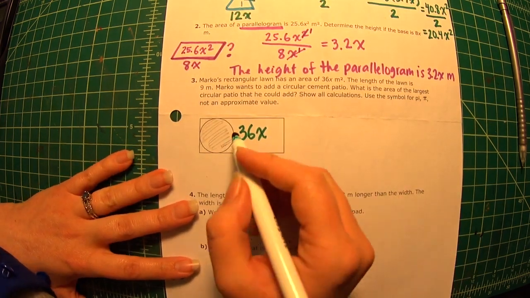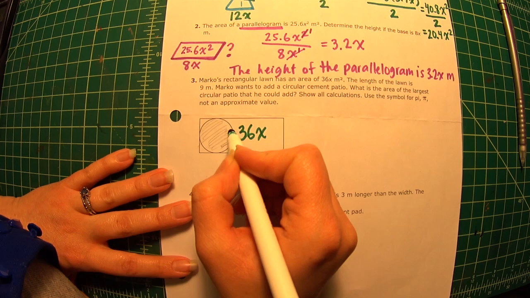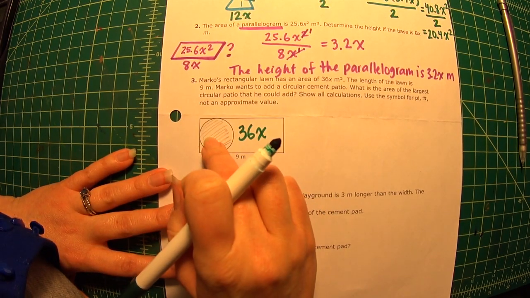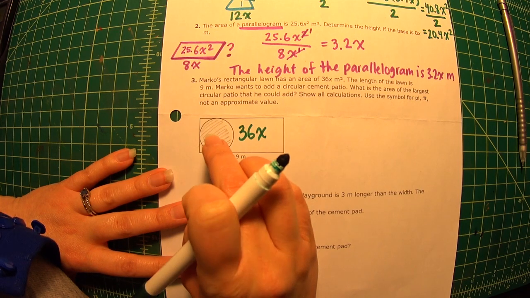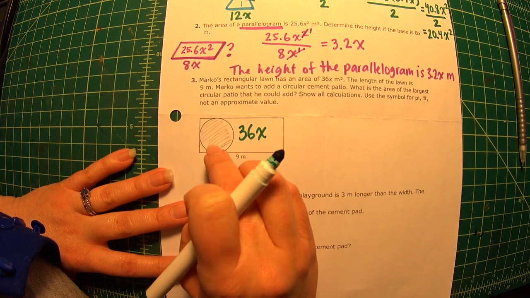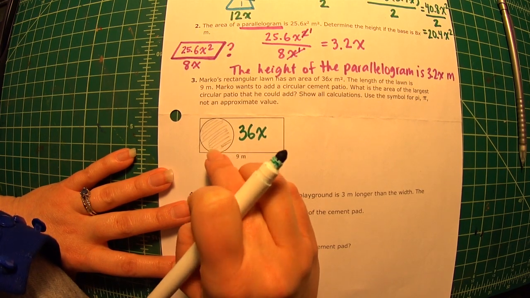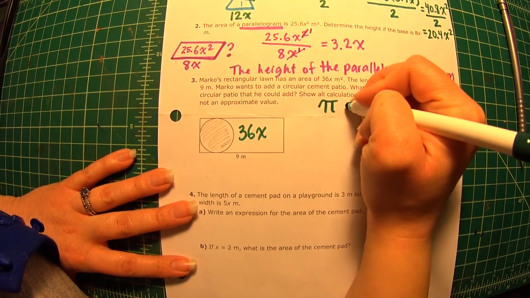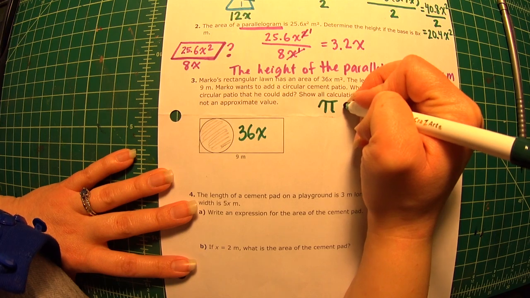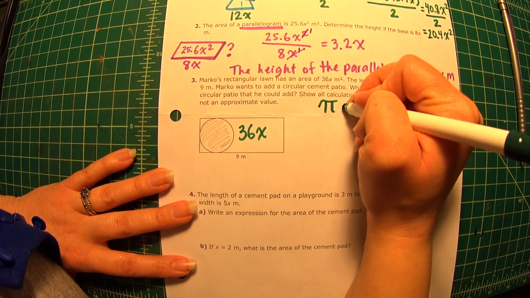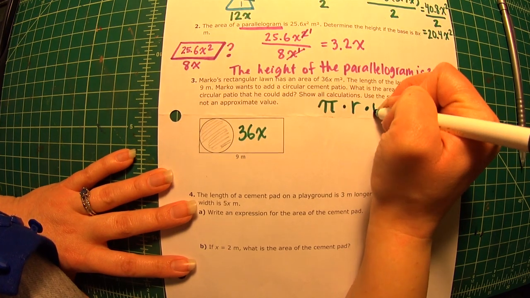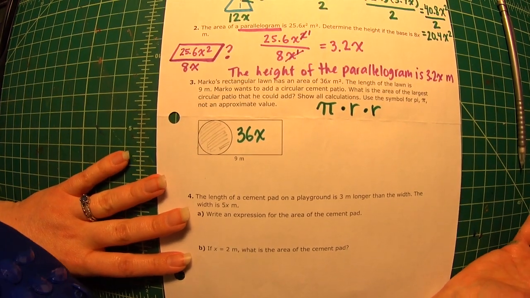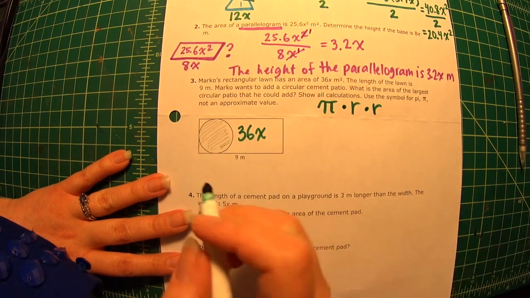Okay, so ultimately what we're trying to find is the area of this circle. As a starting point, let's write down the formula for finding the area of a circle. That would be pi times radius squared, or in other words, pi times radius times radius. Same thing. Either way, that's the same thing.